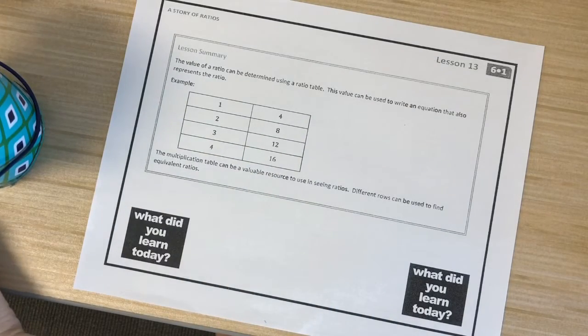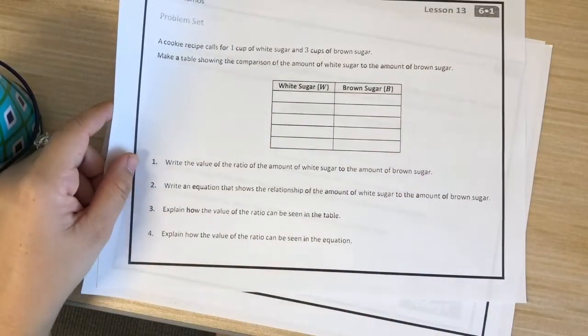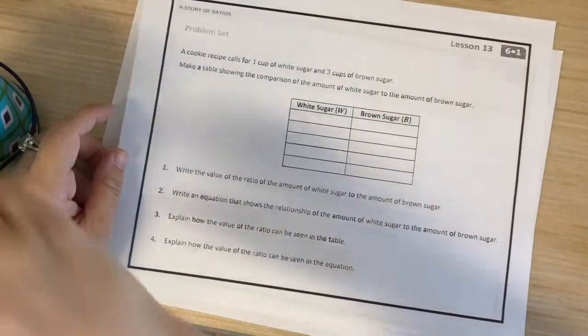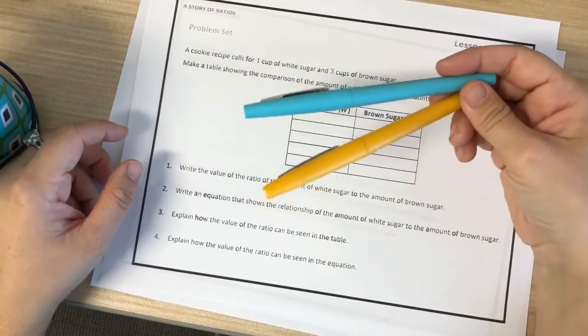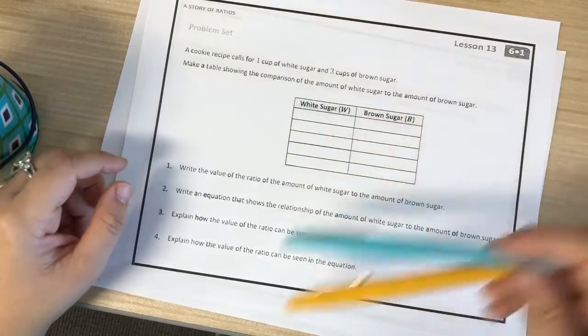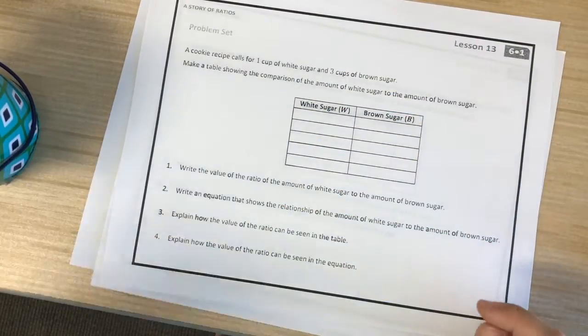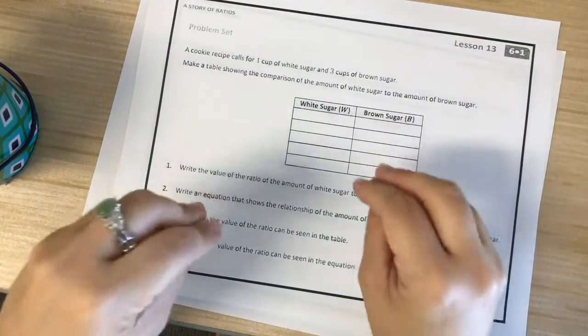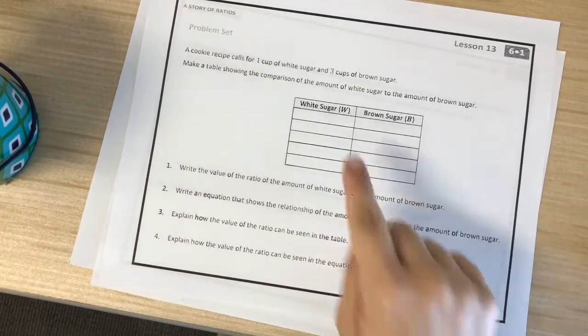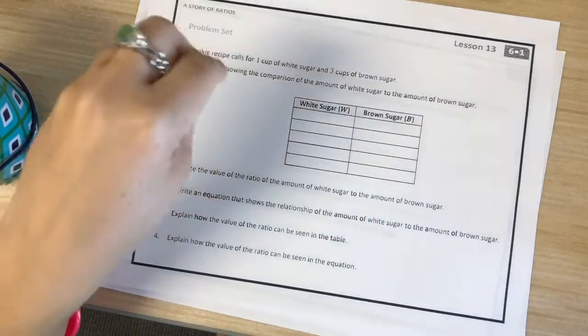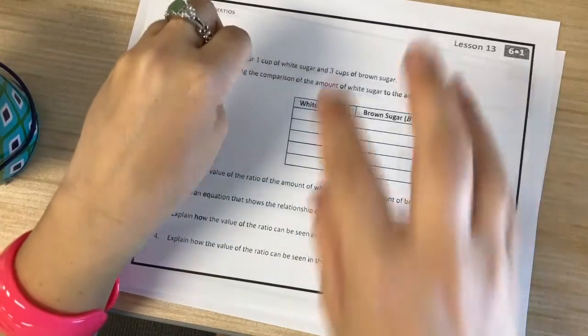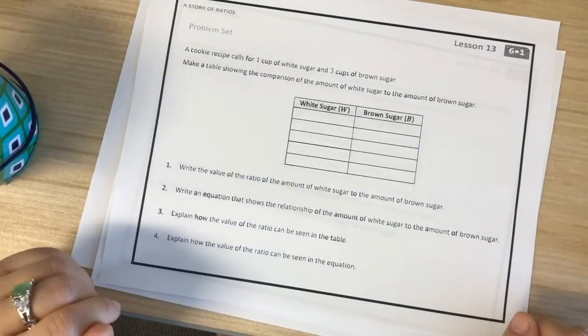In your problem set today, you have 2 problems that are asking you to examine the value of the ratio. I really recommend, if possible, having color-coded pens like I was using in our lesson today. It's really helpful to box in numbers that correspond with what unit. For example, white sugar or brown sugar, I would color code the number that corresponds with white sugar blue, okay?